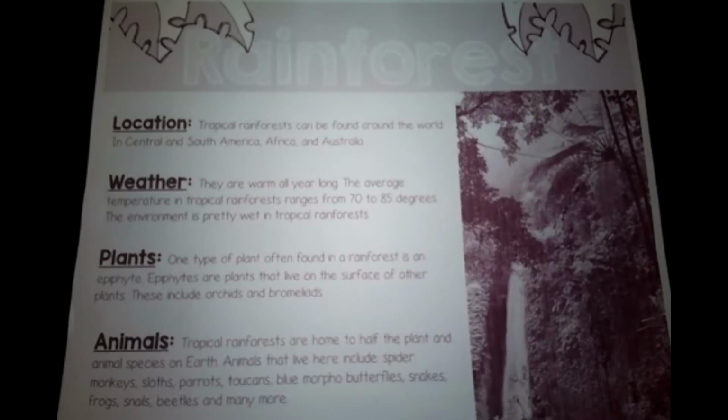Alright, let's go ahead and start off with our science portion of our lesson today. So before we went on spring break, we were learning about habitats, and we learned about the desert habitat, we learned about the ocean habitat. So today we're going to start learning about the rainforest habitat.